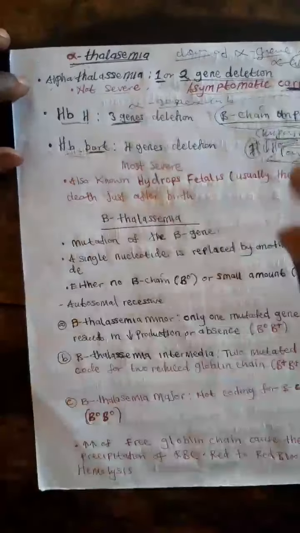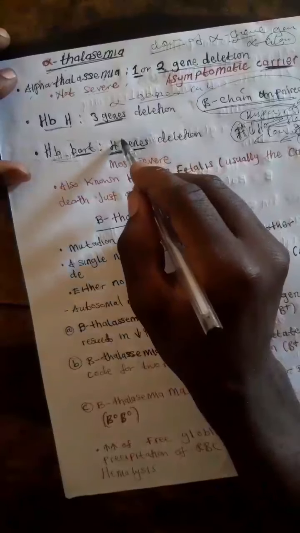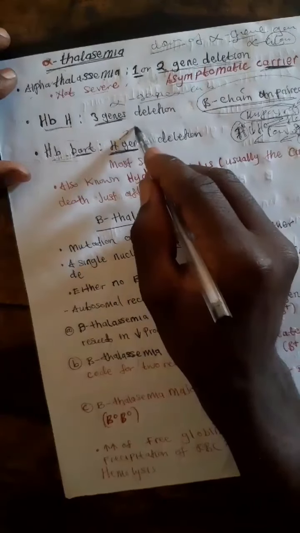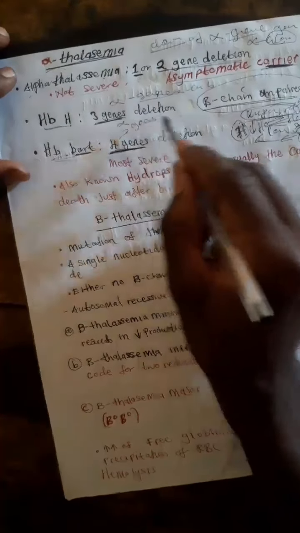Then the next one is hemoglobin Bart's. This is the most severe thalassemia, alpha thalassemia. Why? Because all the alpha genes are deleted.